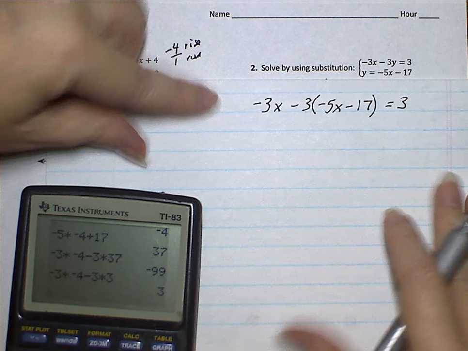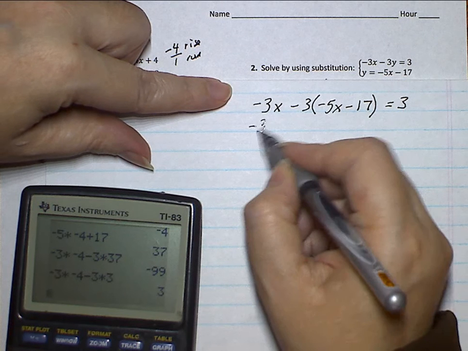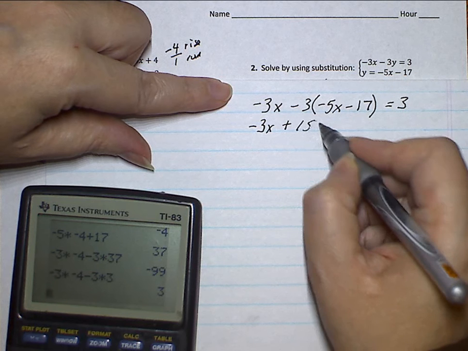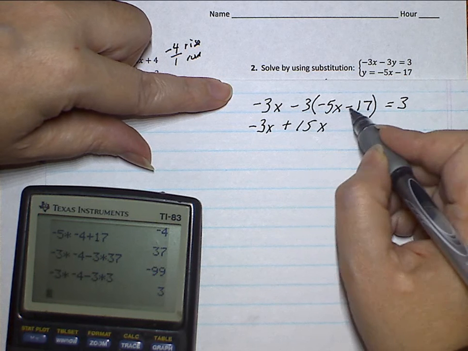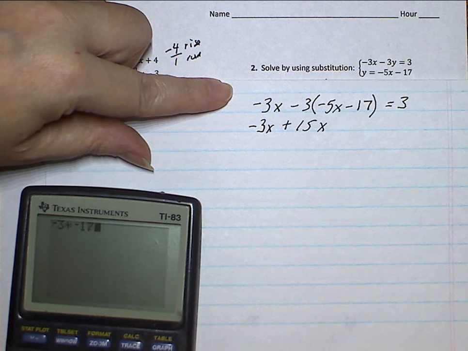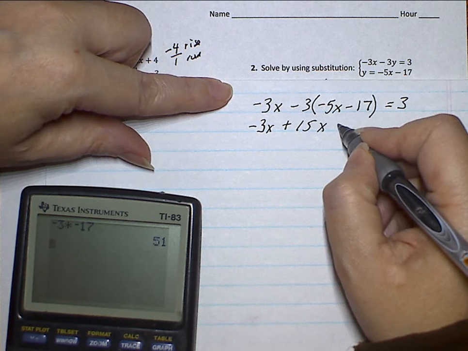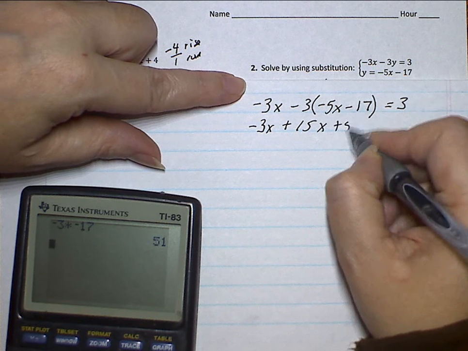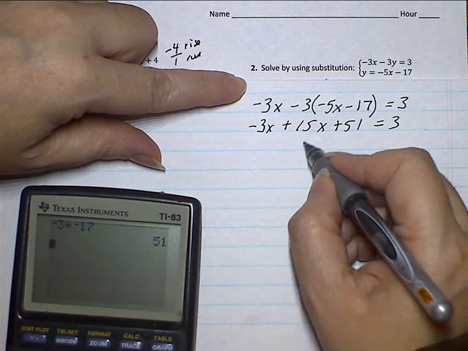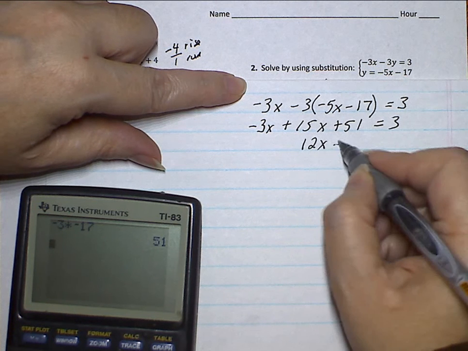So I have negative 3x, negative is positive, 3 times 5 is 15x, negative 3 times negative 17 is 51 equals 3. Combine like terms, I get 12x plus 51 is equal to 3.